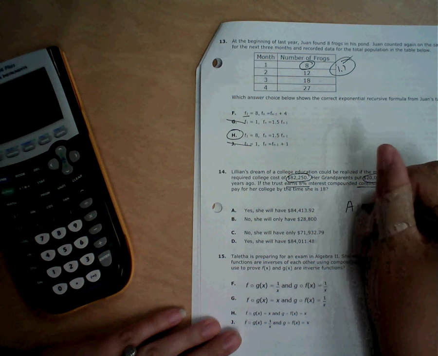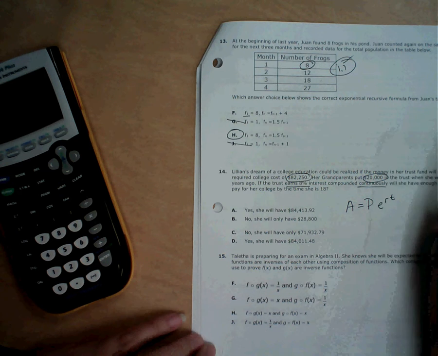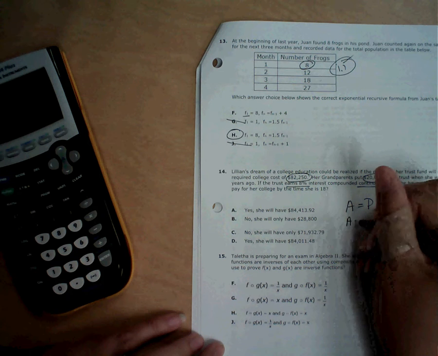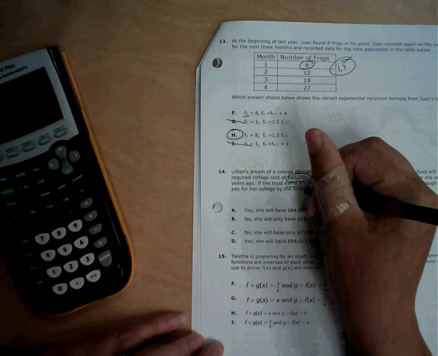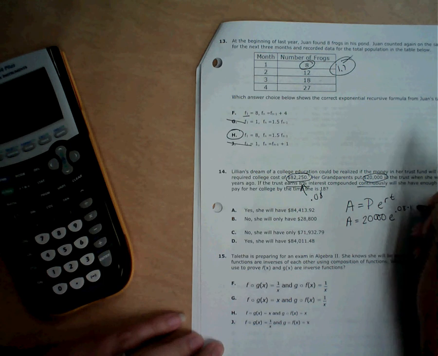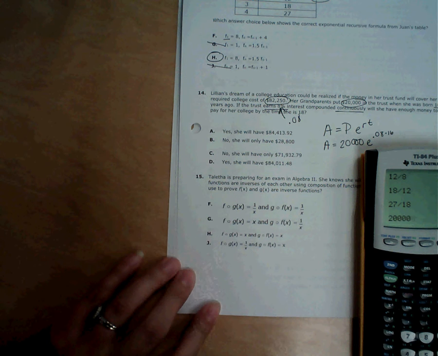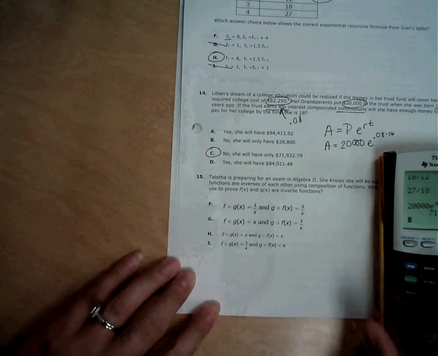continuous compounding is A is equal to P E to the R T. This is on the board in the classroom. It's on your left. So her amount is equal to her principal, which is $20,000, E to her rate as a decimal, so 8% is going to be 0.08, times her years, which is 16. So 20,000 E to the 0.08 times 16, and she would have $71,932.79. So no, she doesn't have quite enough money.